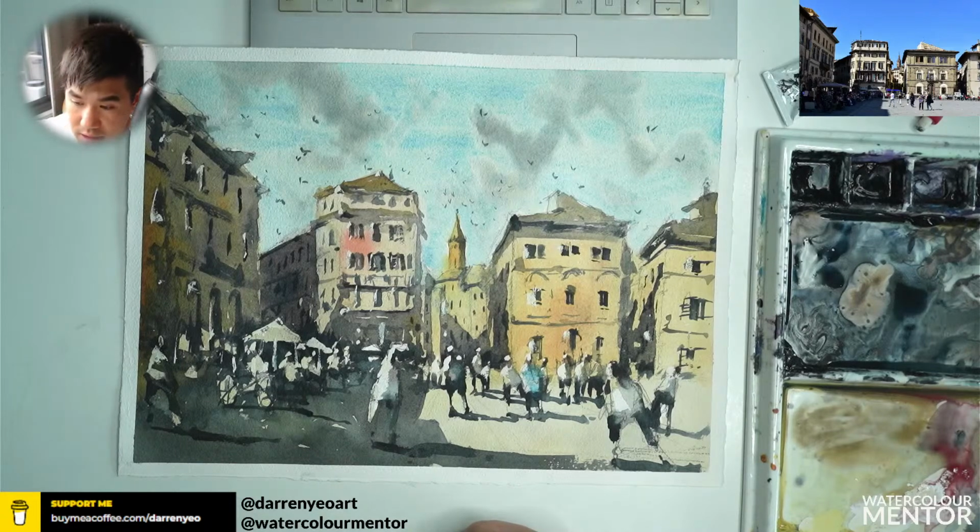Be More Watercolors says, very interesting application on the figures in your shadow. Thank you. And Anne says, Taiwan doesn't have that many birds. Yeah, I've never been to Taiwan. I wonder if it snows in the winters. I'm not sure.